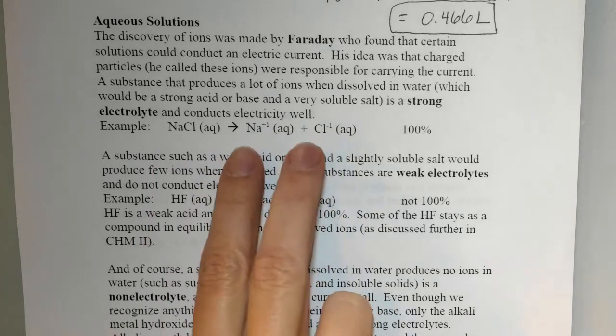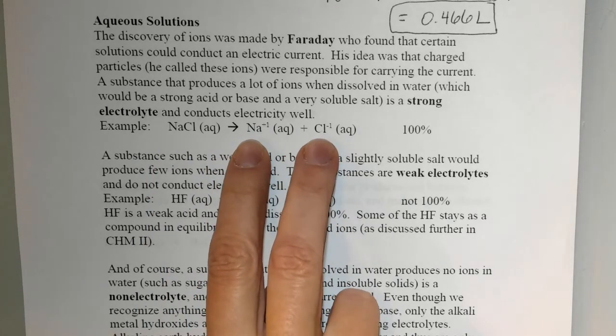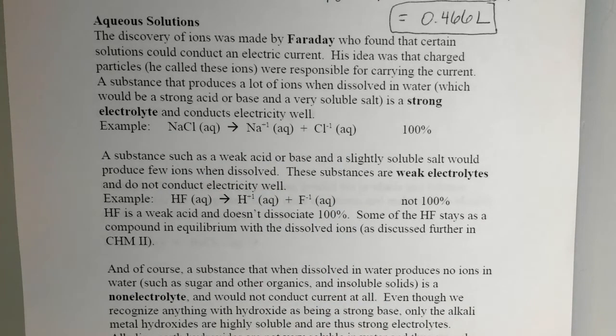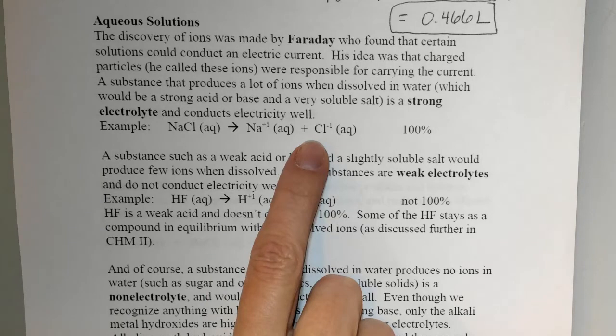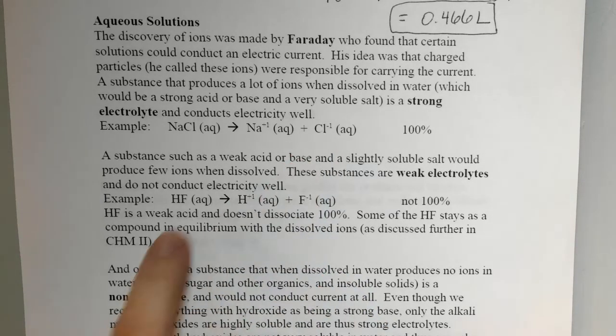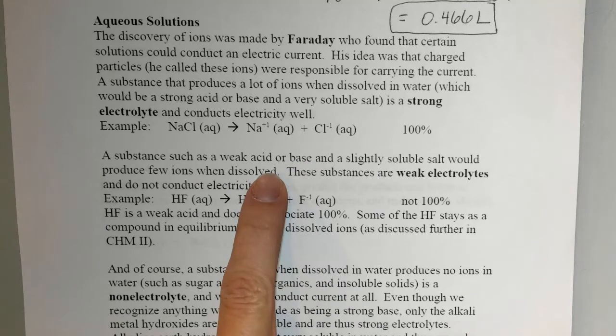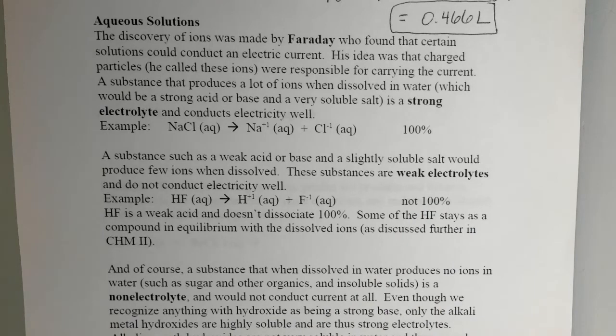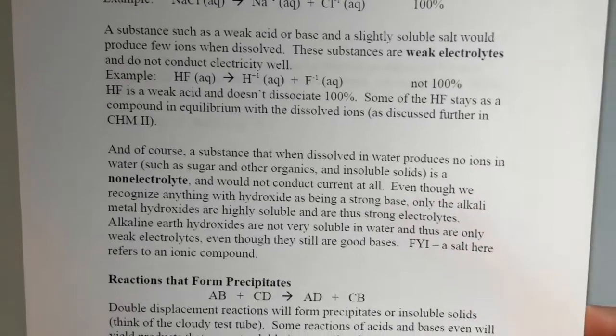And a salt that dissolves 100% and dissociates 100% would be considered a strong electrolyte. Electrolyte just means ions, so if this produces a lot of ions in solution, it's a strong electrolyte. If it's weak, like a weak acid or a weak base, or something that is not fully soluble, then it would be a weak electrolyte, because then there wouldn't be that many ions in solution. And that equilibrium of how well something dissolves or how strong an acid is something that we talk a lot about in Chem 2, so we're not really there just yet. Just understand for now that a weak electrolyte means there's not a lot of ions in solution.